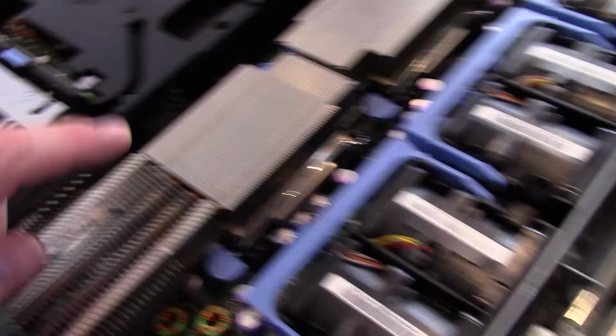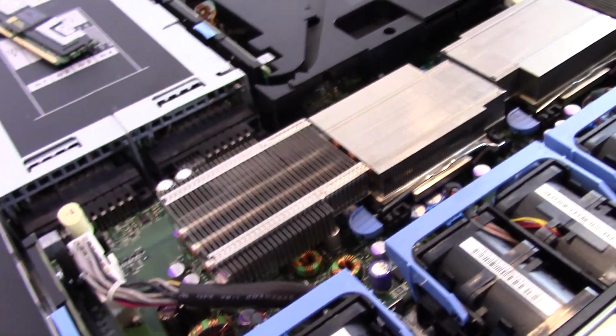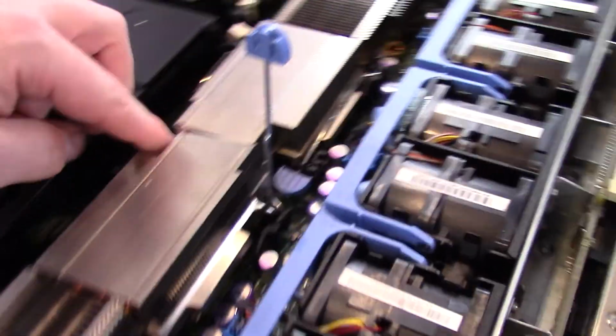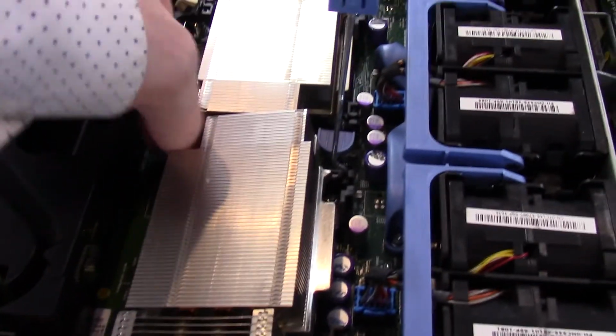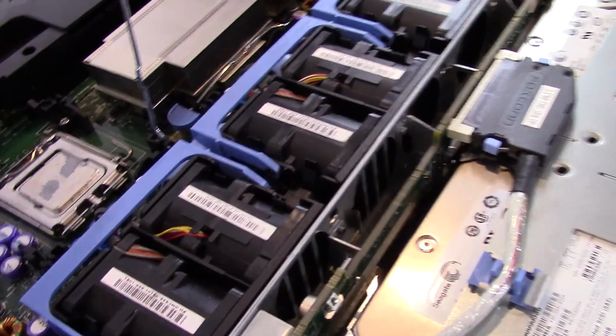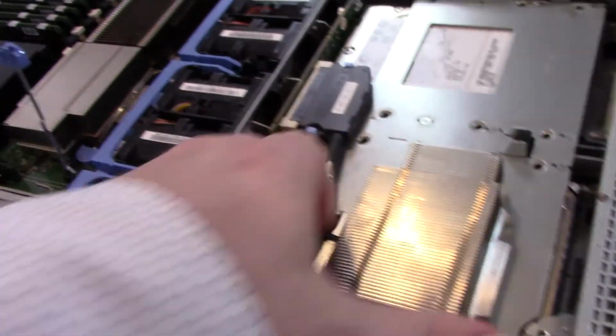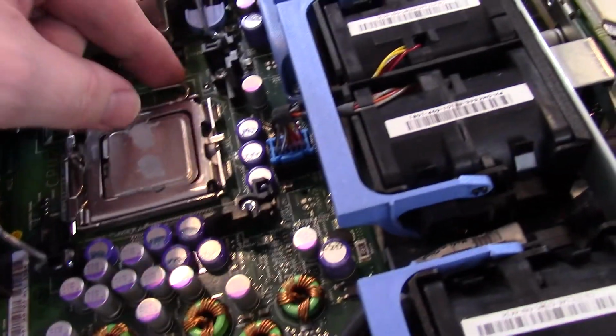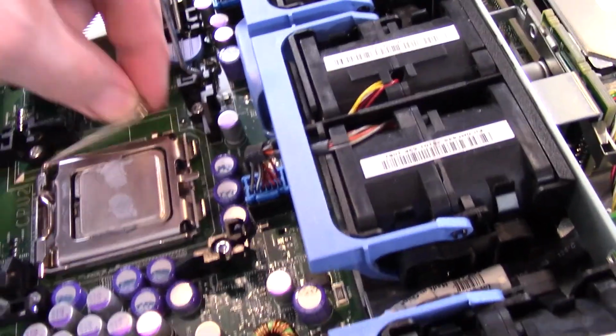Next, what we'll see are these big pieces of metal. These are heat sinks for the CPU. Let's open this up. I'll just open up one for now. You can see the thermal paste is quite old on this one. It needs to be replaced. And down here is the CPU socket with a CPU inside of it. Let's see if we can get it out.